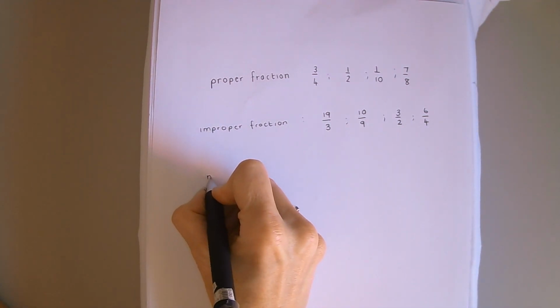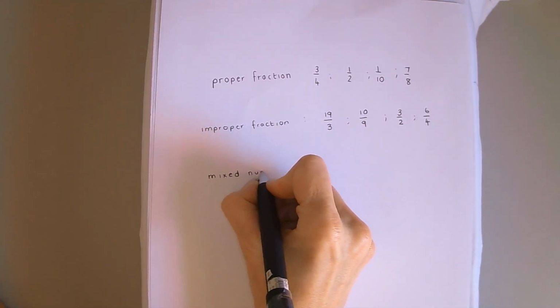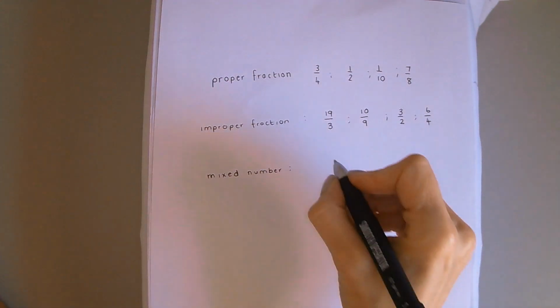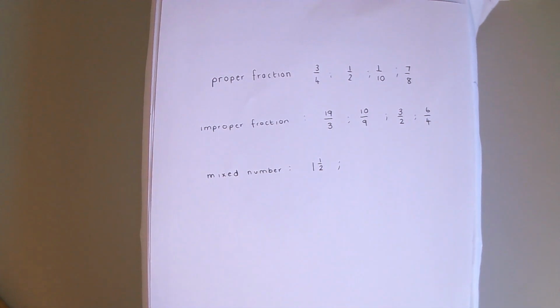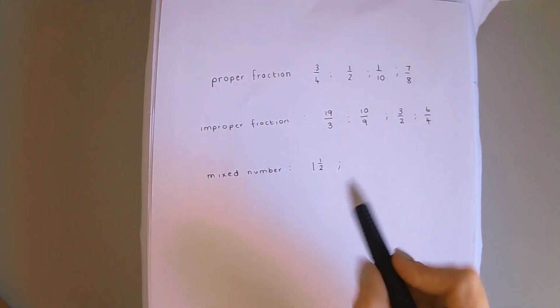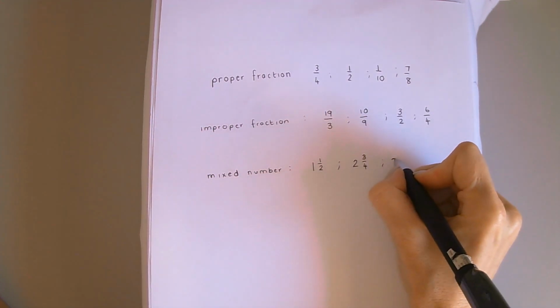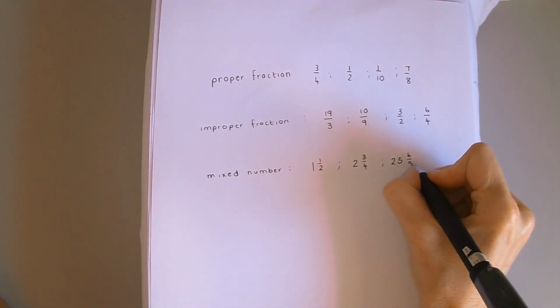Okay, and then the last type of fraction that we get is something called a mixed number. A mixed number is pretty much just that. It's got a combination of a whole number and a fraction. Can you see how mixed it is? It's got the whole number and then it's got a fraction next to it. So that could be anything. You could have 2 3/4, you could have 25, and let's make it 4 over 5 just for fun.